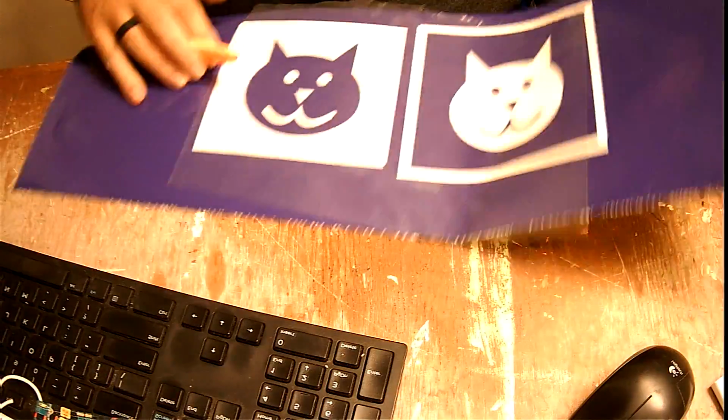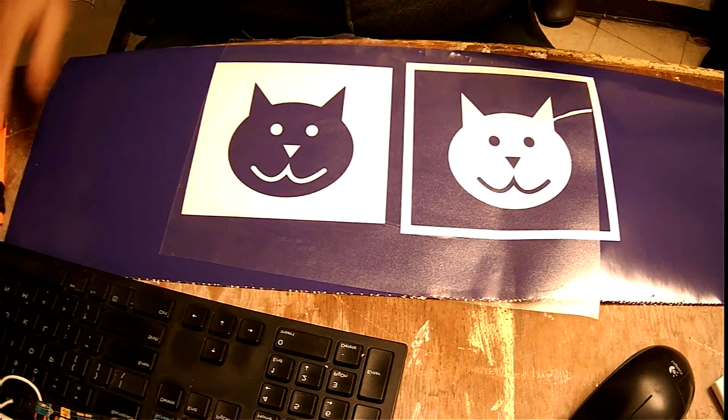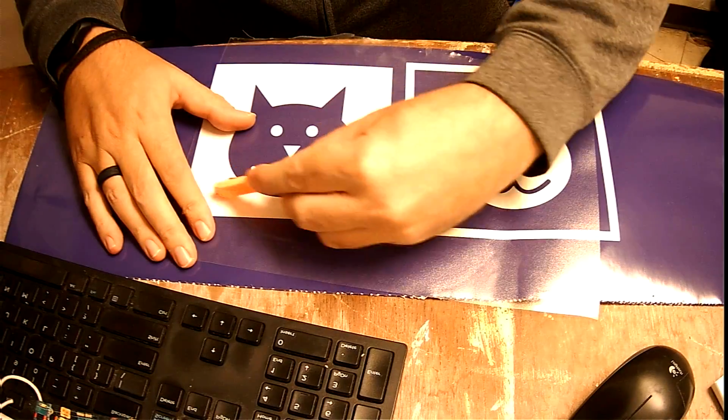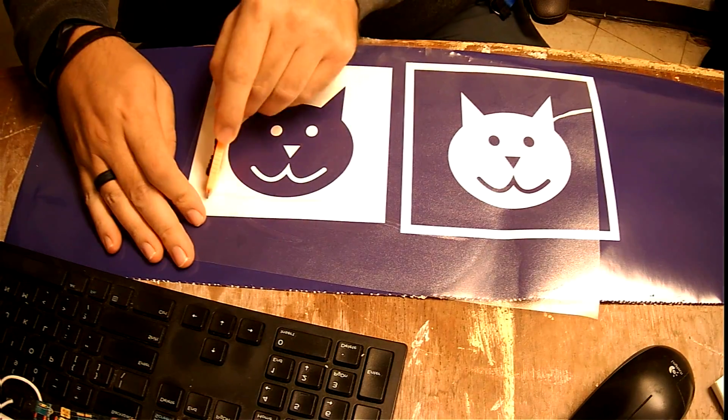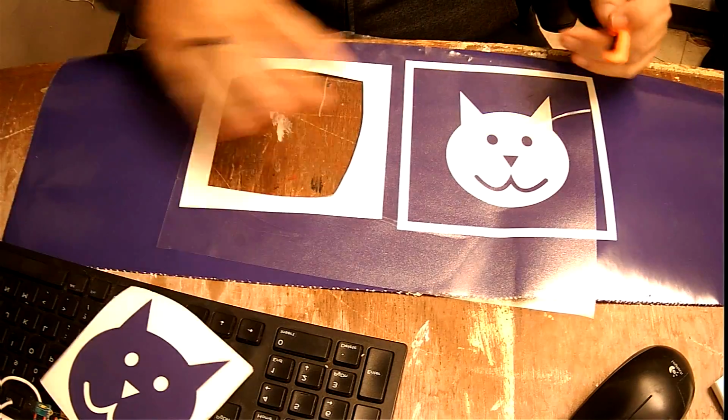So now I've got this right here, and these have tape on top of them. So what we can do then is cut them out. And again, it doesn't have to be perfect. I'm literally just trying to get them off of the backer. So we've got sticker number one.